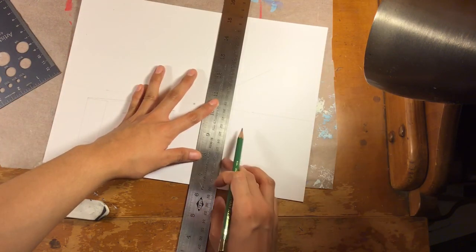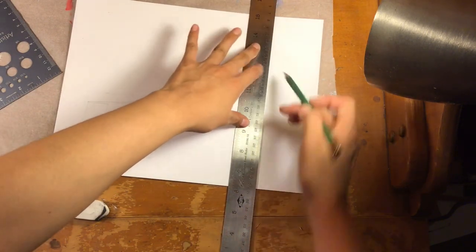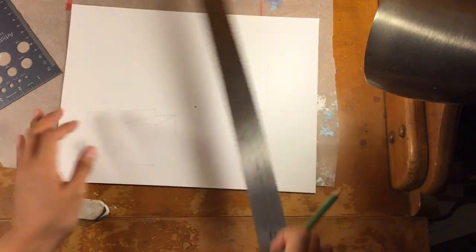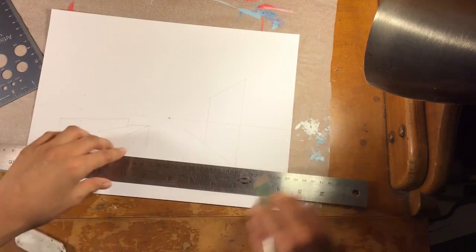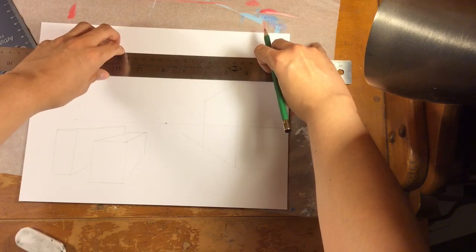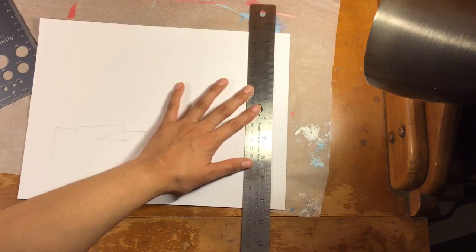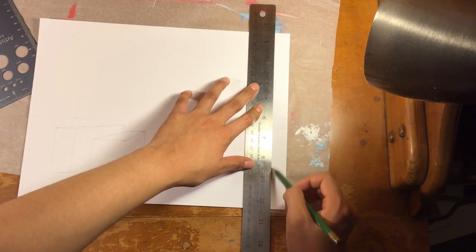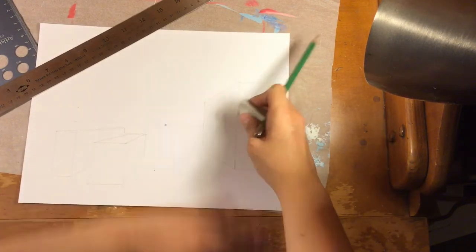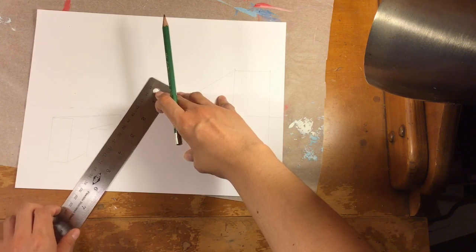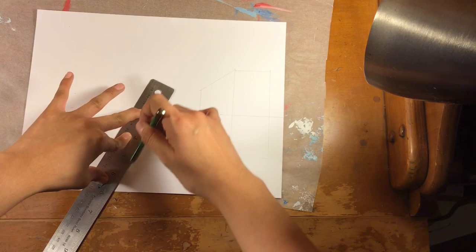Then I draw the vertical lines, which should be parallel to your paper. Then horizontal lines again. And a vertical line to finish it off. Notice how the top of the building looks different than the other buildings because the top is higher than the horizon line, as opposed to the other buildings whose tops are lower than the horizon line.